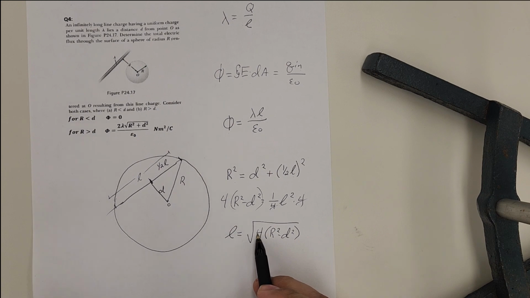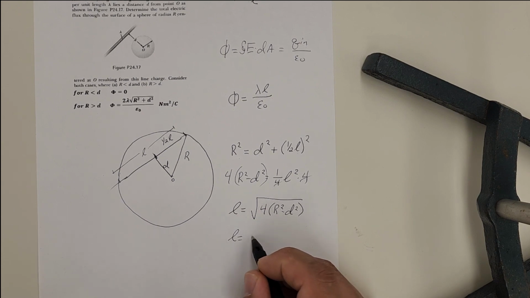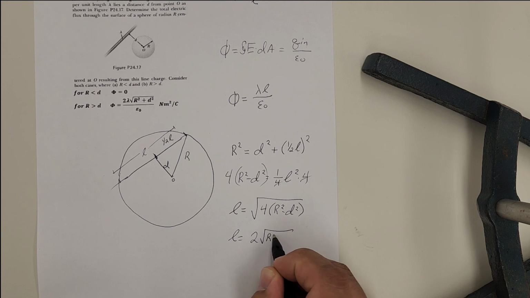Well, the square root of 4 is easy enough. We can pull that out of the square root, and we'll have that L is simply equal to 2 times the square root of r squared minus d squared.